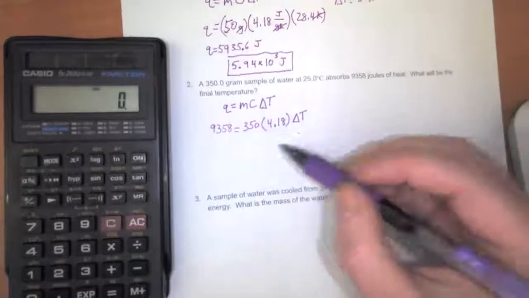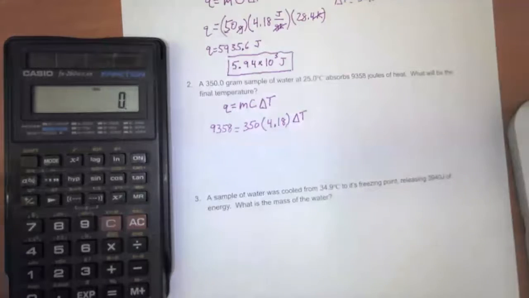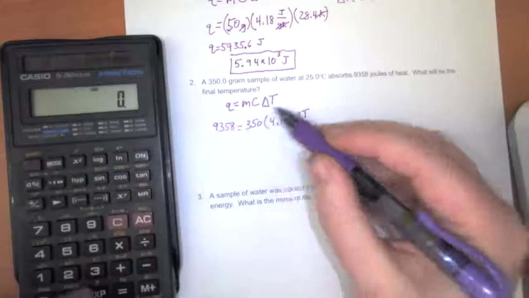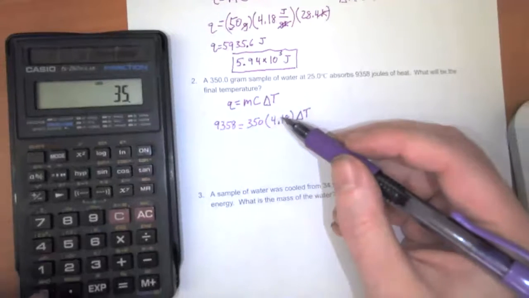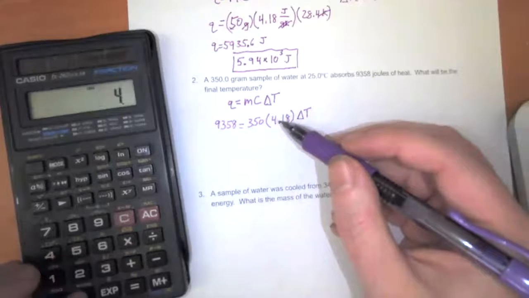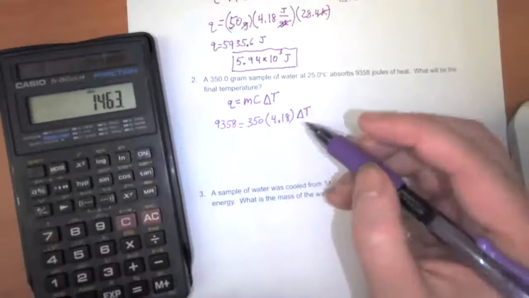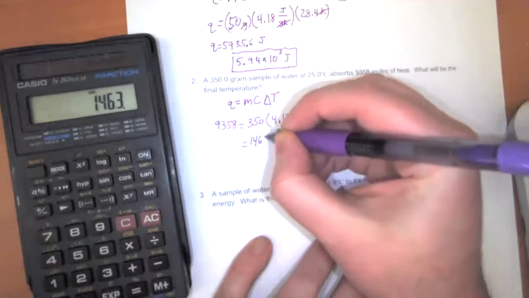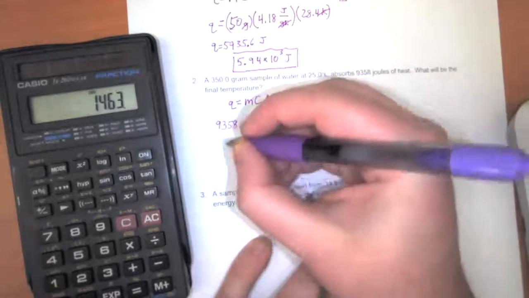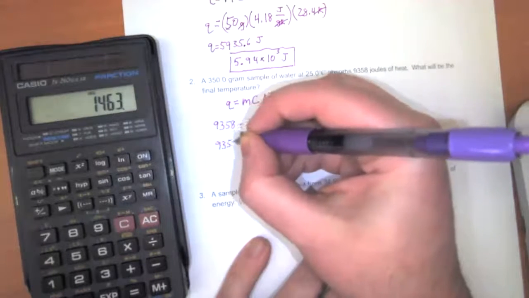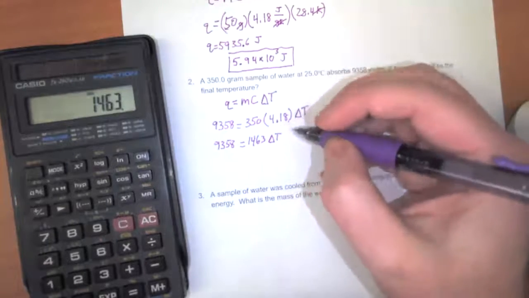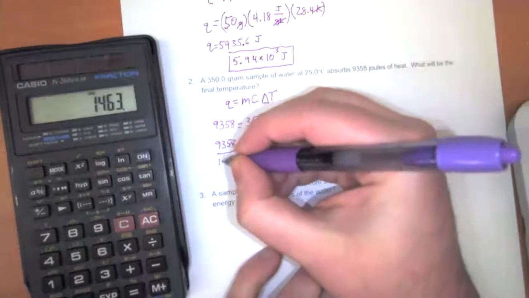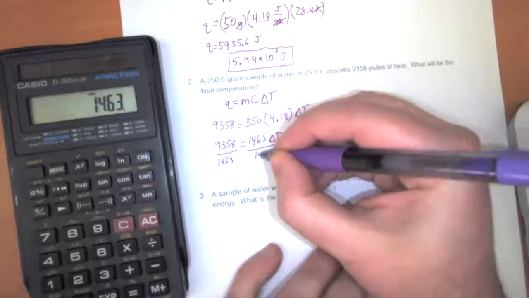How can we get this into an equation with delta T alone on one side of the equation? Well, the first thing that might be nice is simplifying this. So 350 times 4.18 is equal to 1,463 times delta T. And now, to get delta T alone by itself, we just need to divide both sides of the equation by 1,463.